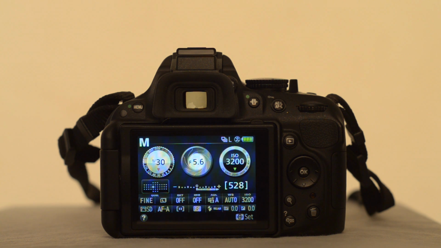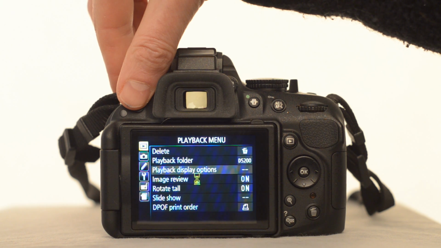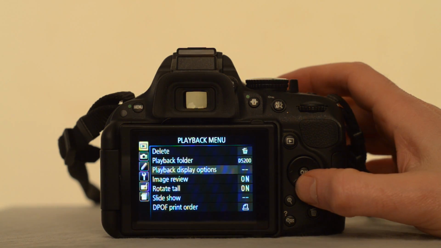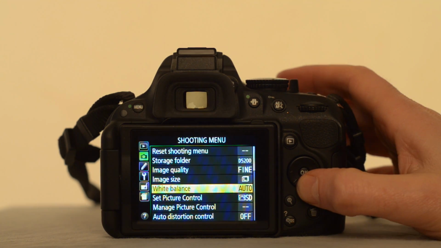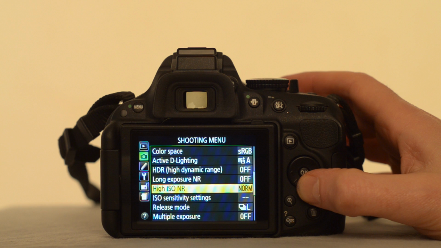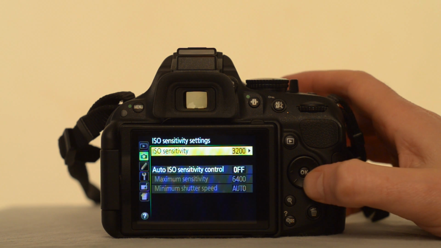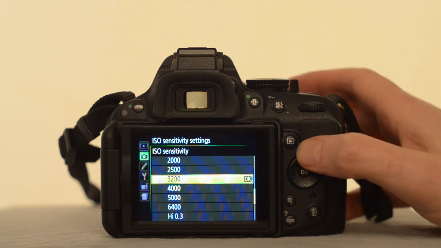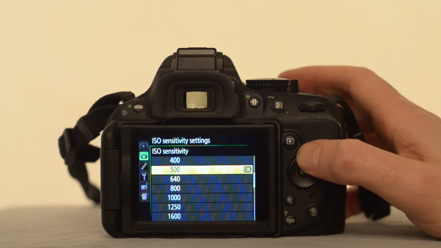And finally, for this video, we're just going to look at the ISO settings, which is again accessible via one of the menus. So if we just go into the menu again and come down to shooting menu, you will see that right down towards the bottom and the second page, there's ISO sensitivity settings. And if you OK on that, you'll see that you can move the ISO accordingly up and down to however you might want. And this obviously sets effectively the film speed that you're going to be shooting at.